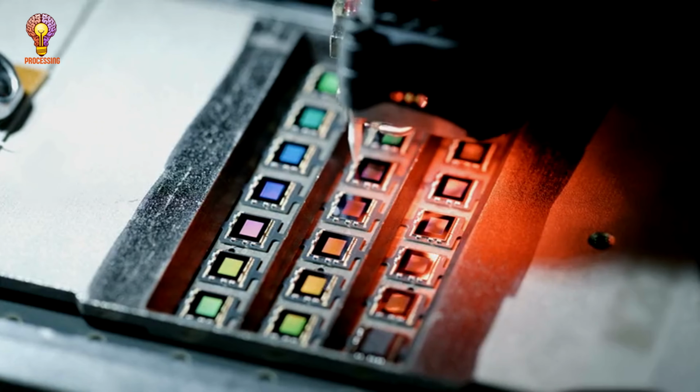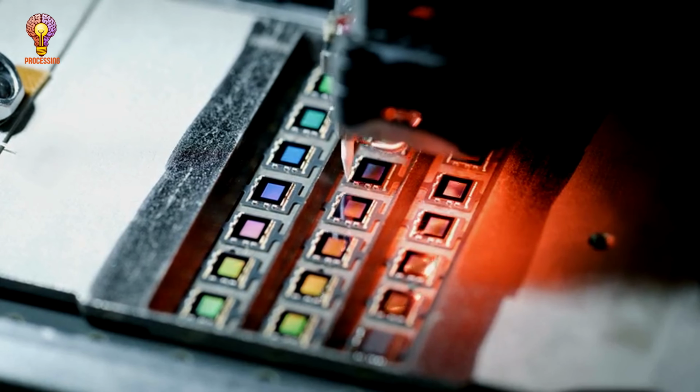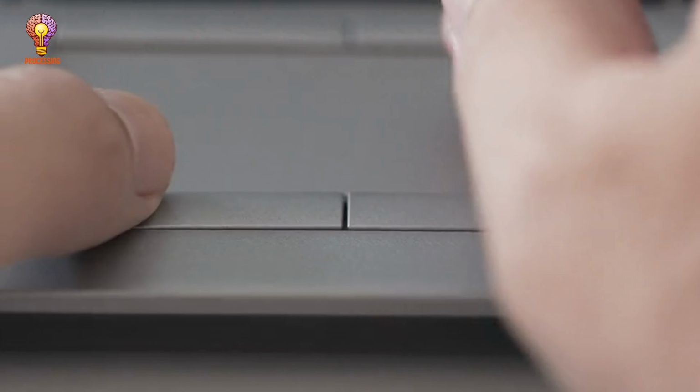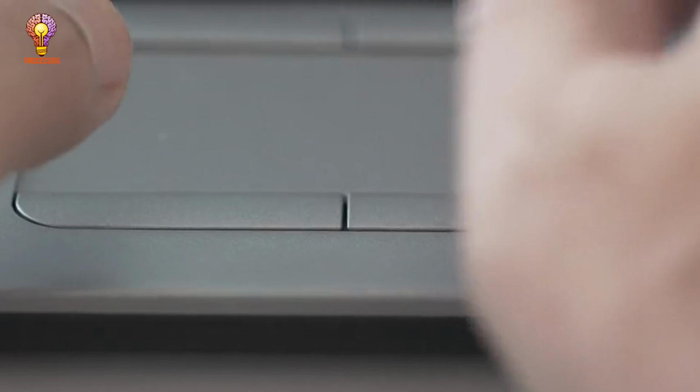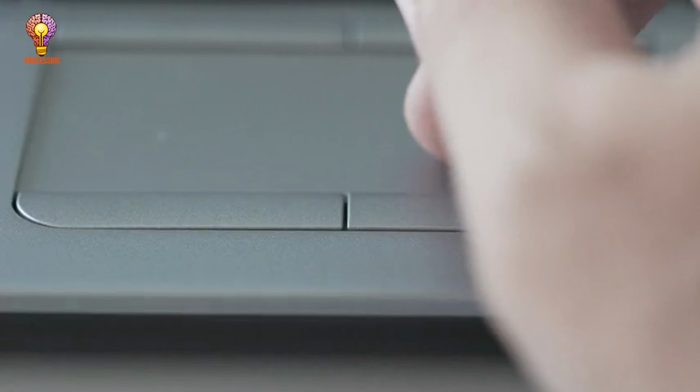Manufacturing OLED displays. Deposition process. OLEDs are made by depositing thin organic films on a substrate. This process is incredibly precise because even tiny imperfections can impact the panel's quality.